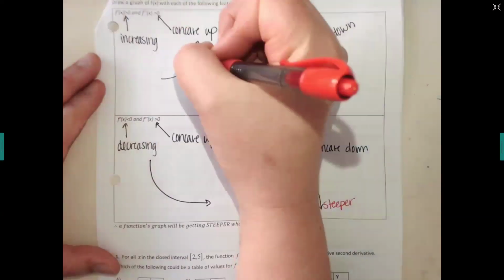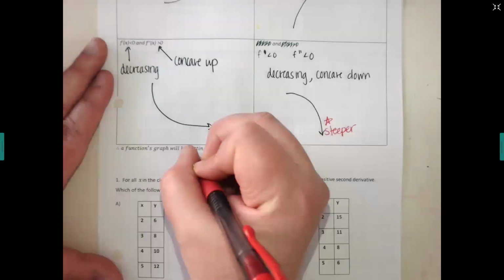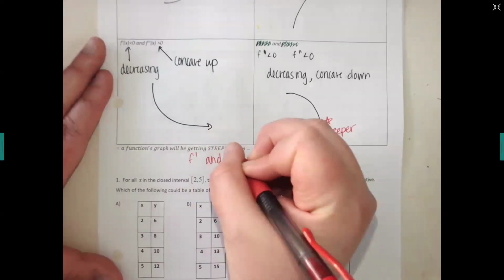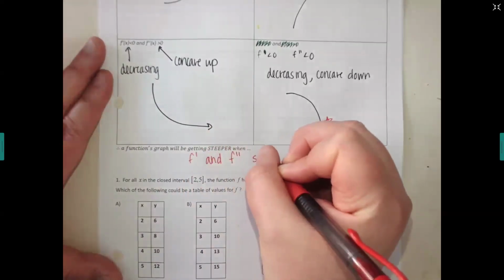Okay, for both of the boxes that you picked, do you notice that your first and second derivatives share the same sign? They're either both plus or both minus. So come down here and I want you to write: a function's graph will be getting steeper when f prime and f double prime have the same sign.